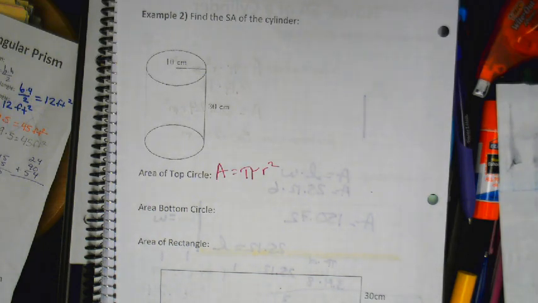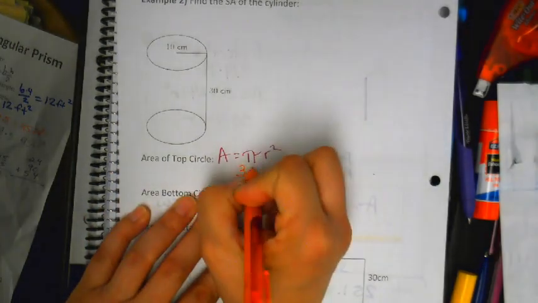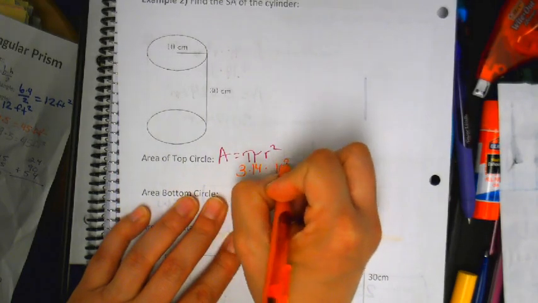Then what do I do? Yep, so you plug it in. It would be 3.14 times 10 squared, right?